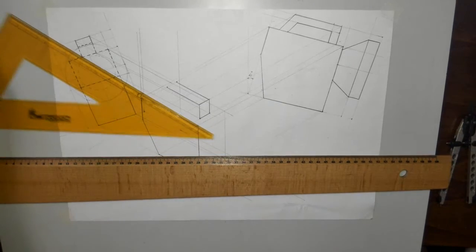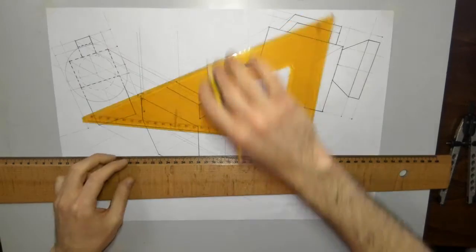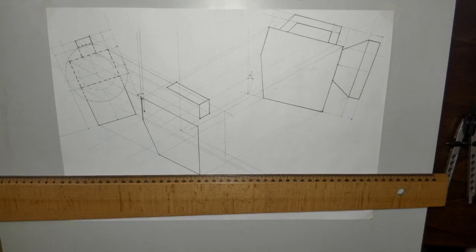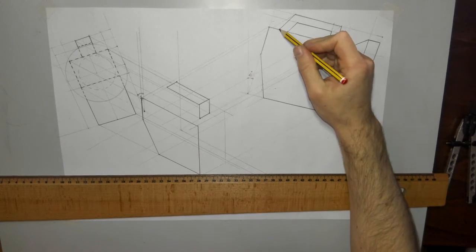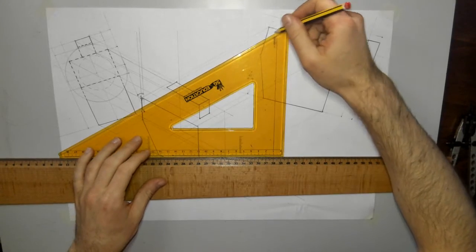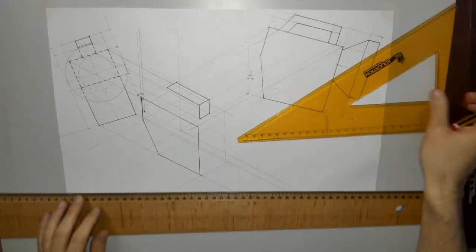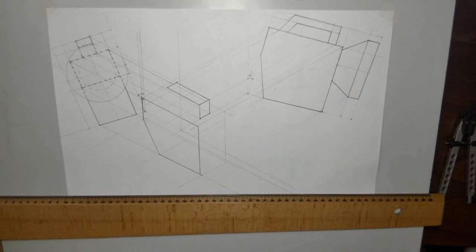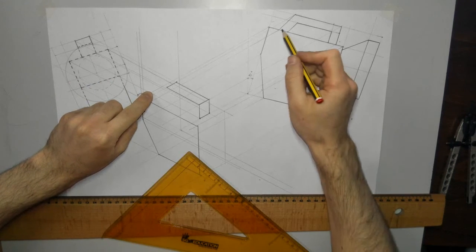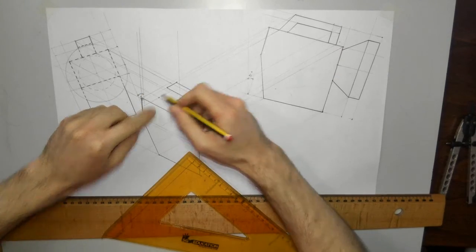There's our 2 points at the back of it. And I can close them off at 30 degrees. The outline then slopes down to this point here. And that runs along that line there to give me this point.